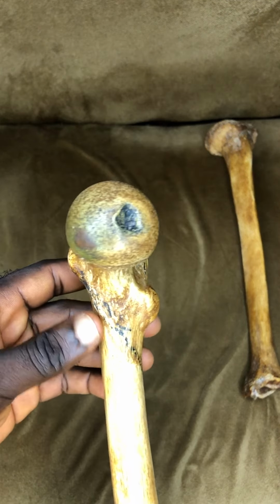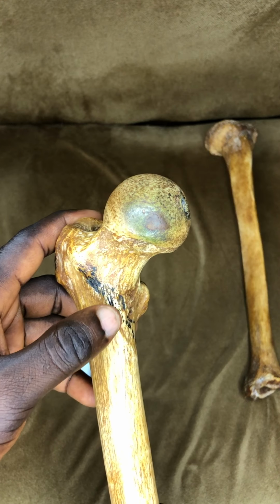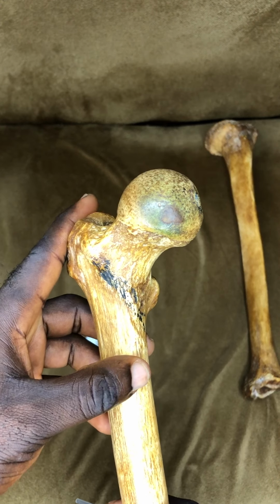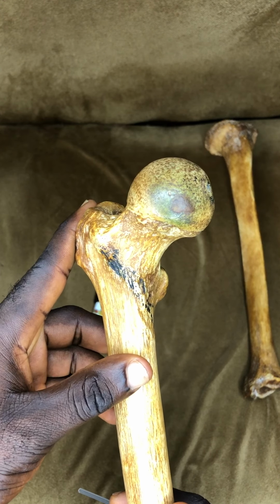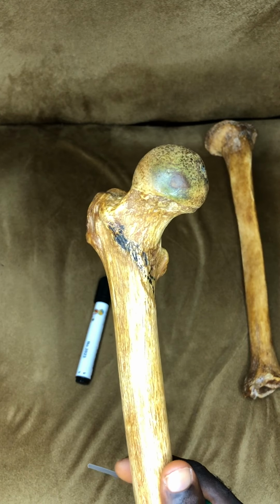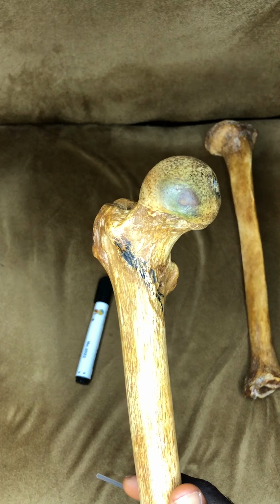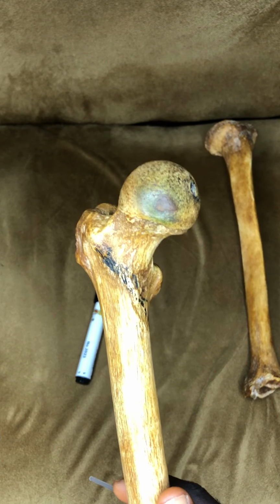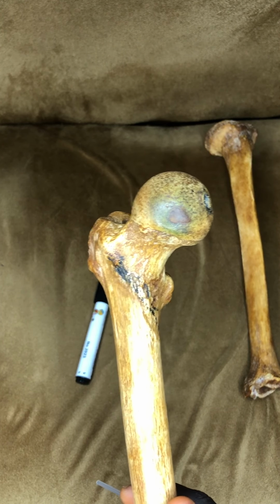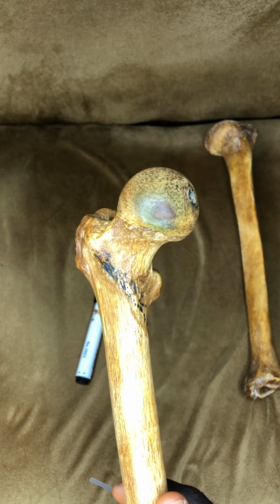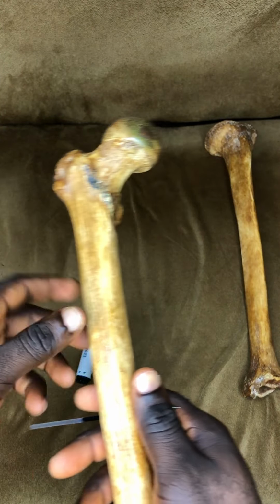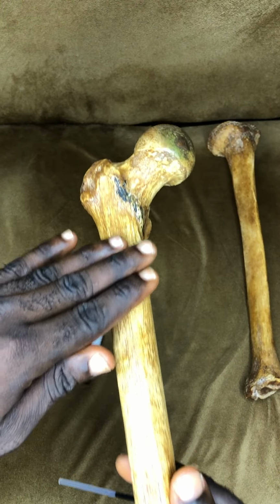However, this intertrochanteric line provides site of attachment of the strongest ligament of the hip joint, which is called the iliofemoral ligament or the ligament of Bigelow, right? It also gives site of attachment of the capsule of the hip joint. It provides attachment of the capsule of the hip joint. These two structures are found on the intertrochanteric line, which is on the anterior surface of the femur, right?